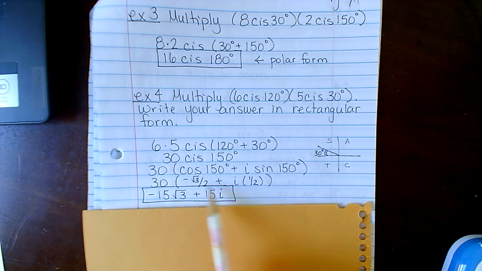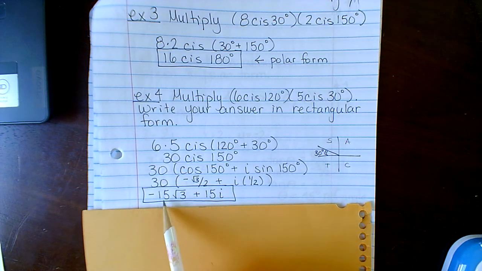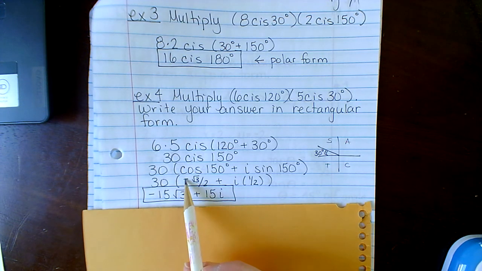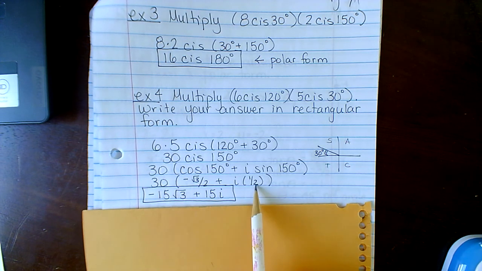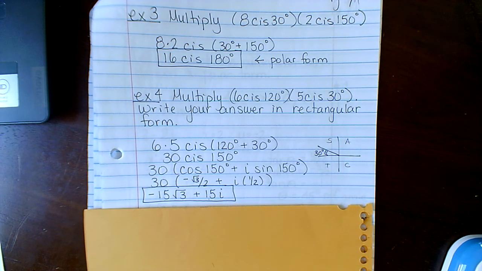So how do I get from this line to this line? Well, I'm going to distribute that 30. So 30 times this fraction, that 30 over 2 becomes 15. So you get that negative 15 root 3. Then distributing 30 times 1/2, well, half of 30 is 15, and that's your i term, your imaginary term.